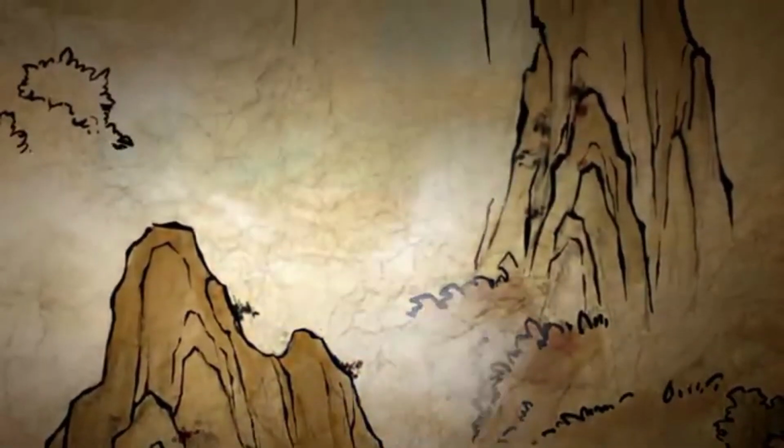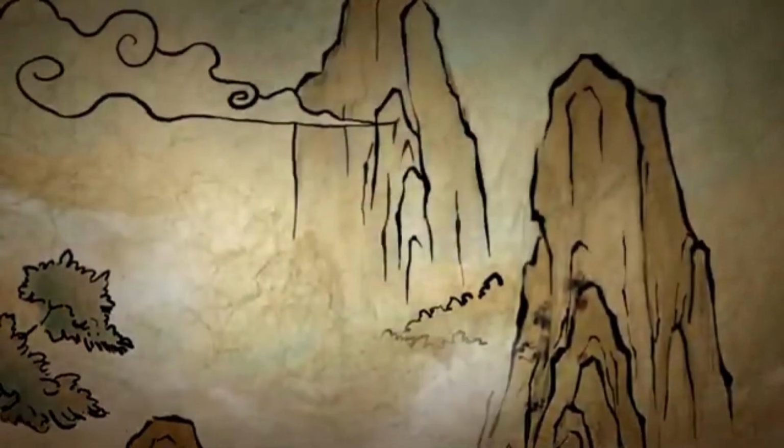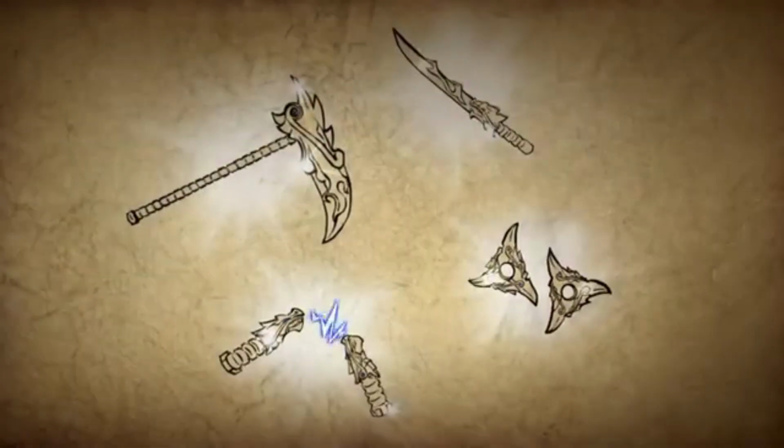Long before time had a name, the first Spinjitzu master created Ninjago using 4 elemental weapons.